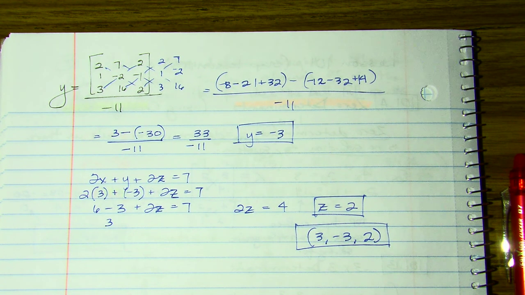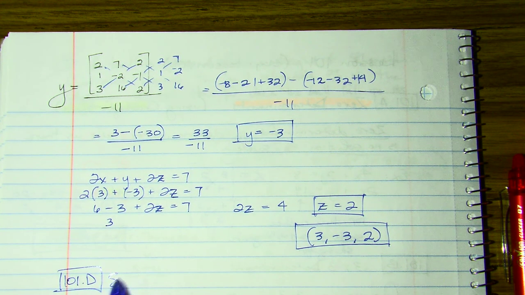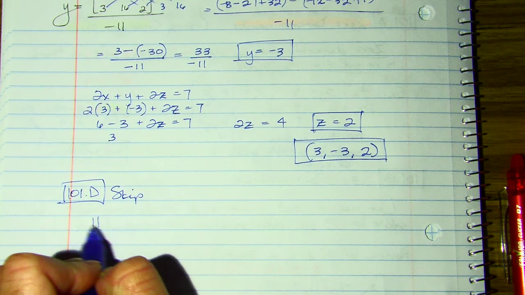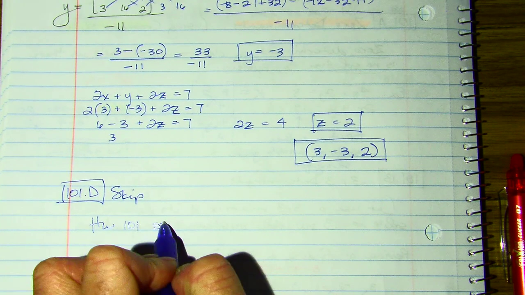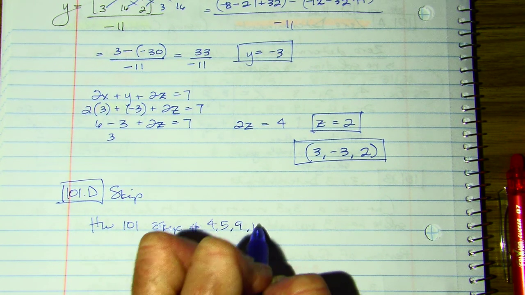So that is how you would do that. We are going to 101.d. We are going to skip for homework 101. You are going to skip numbers 4, 5, 9, 10, and 27.